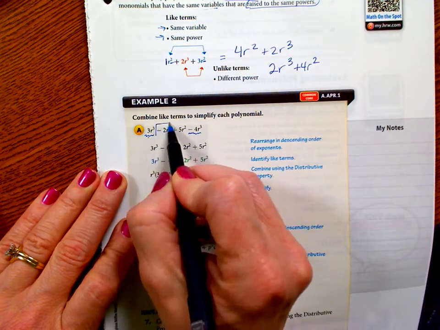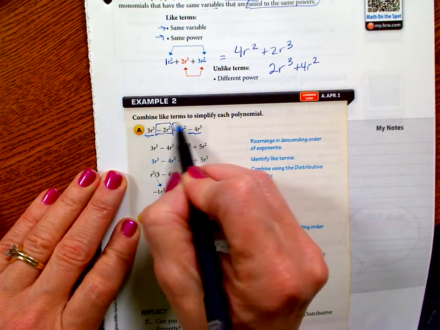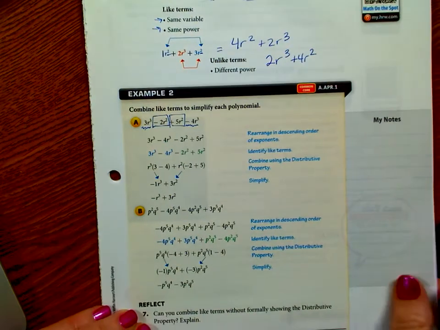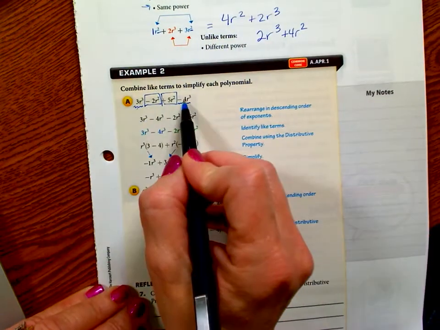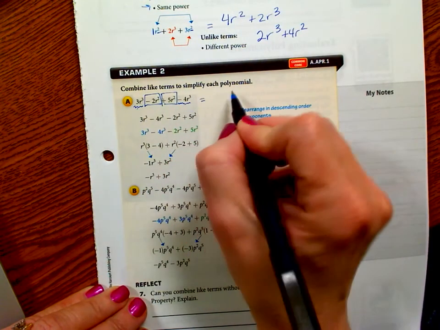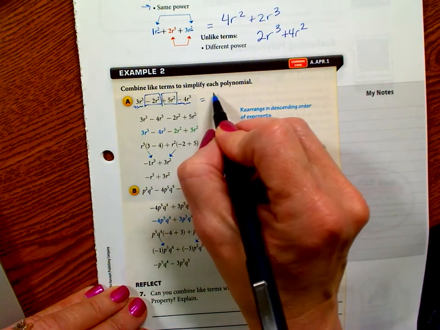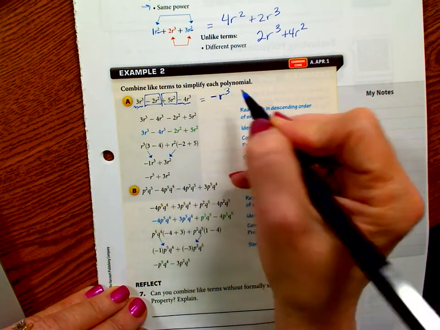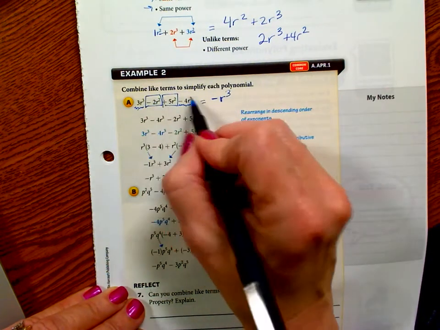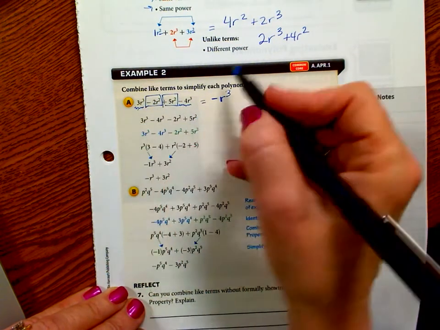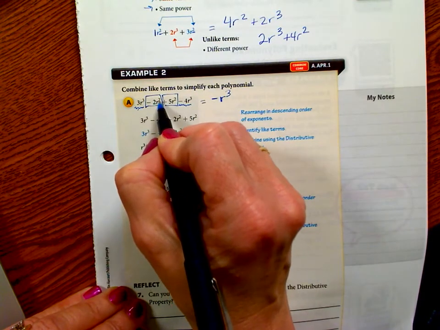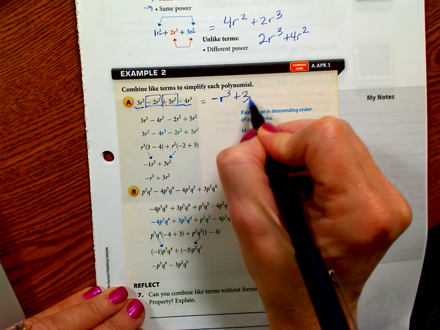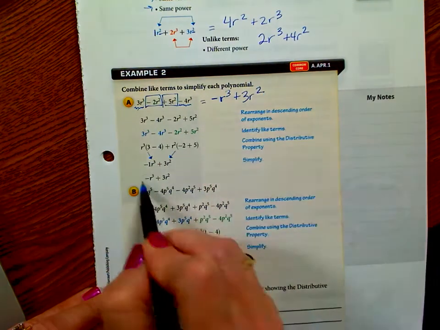And then we have a negative r squared and a positive 5r squared. Now we're going to write it in descending order. So 3 minus 4 is a negative 1. Usually you will not see the 1, but a negative r cubed, or r to the third power. Don't subtract the exponents. We're adding and subtracting like terms. Now, negative 2r squared plus 5r squared: negative 2 plus 5 is a positive 3r squared.